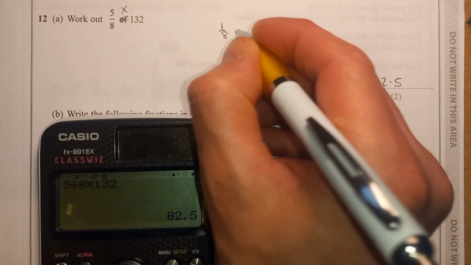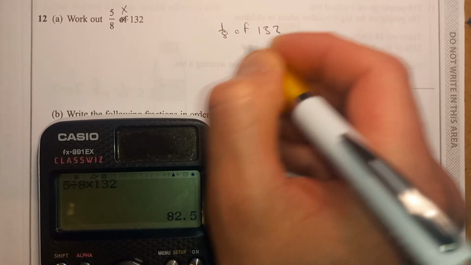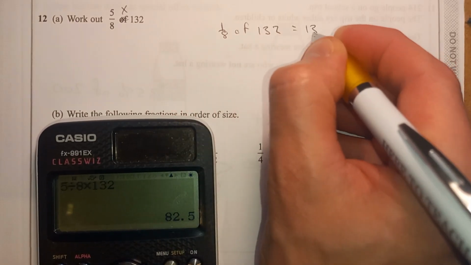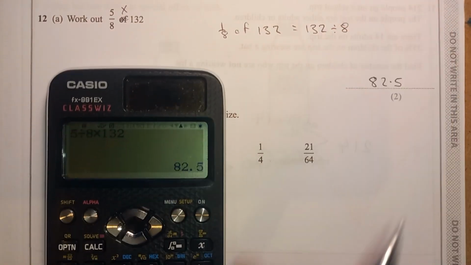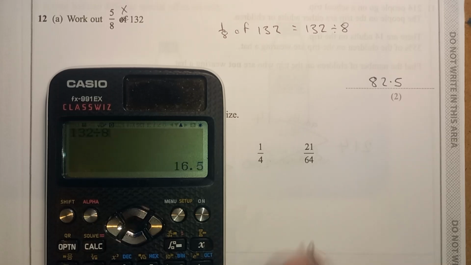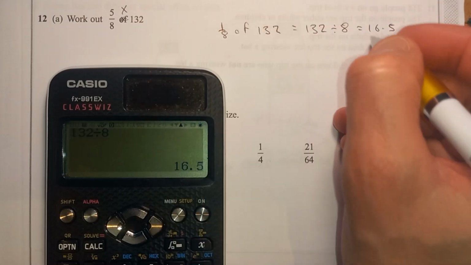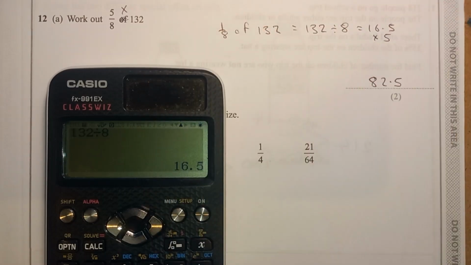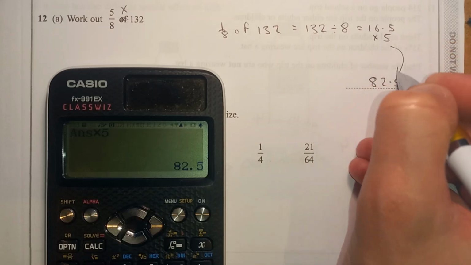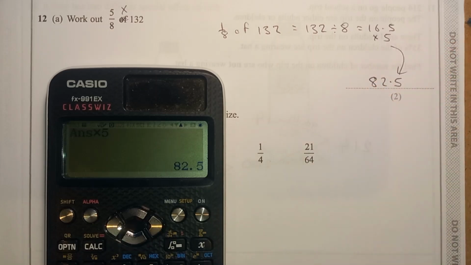So 1/8 of 132, or in other words, 132 divided by 8, which is 16.5. That's for 1/8. We want 5 of them. That would then give you 82.5. So a couple of different ways.